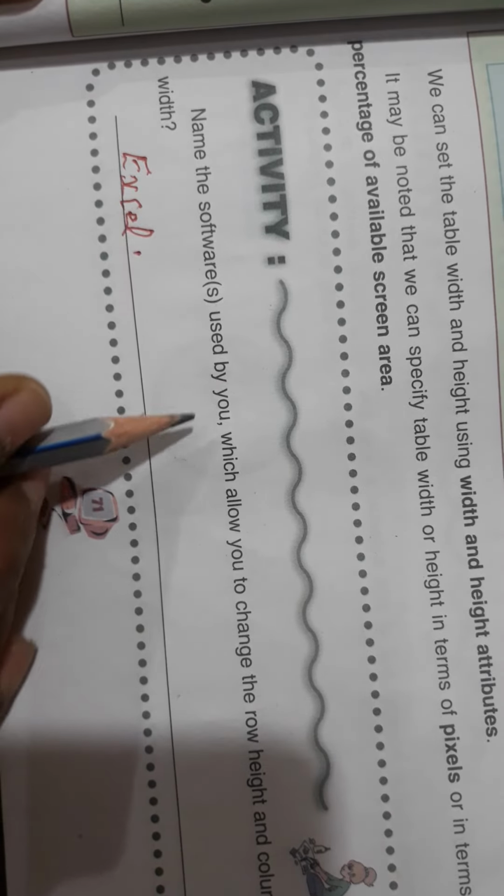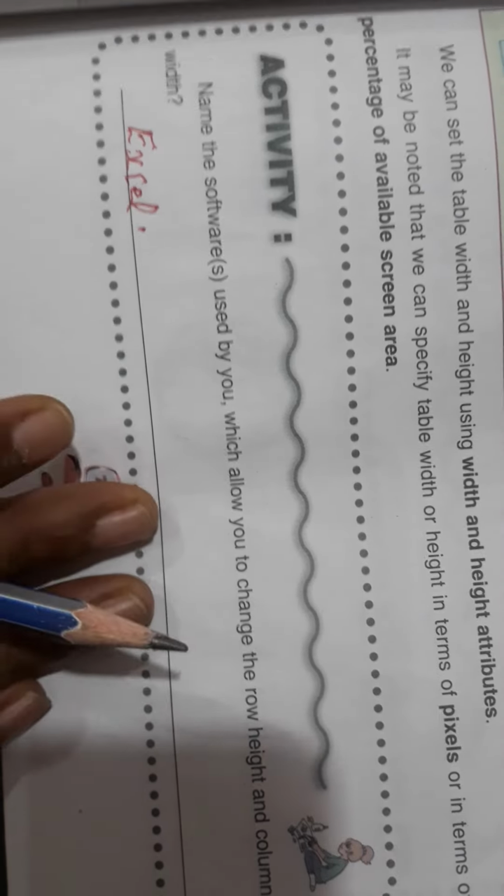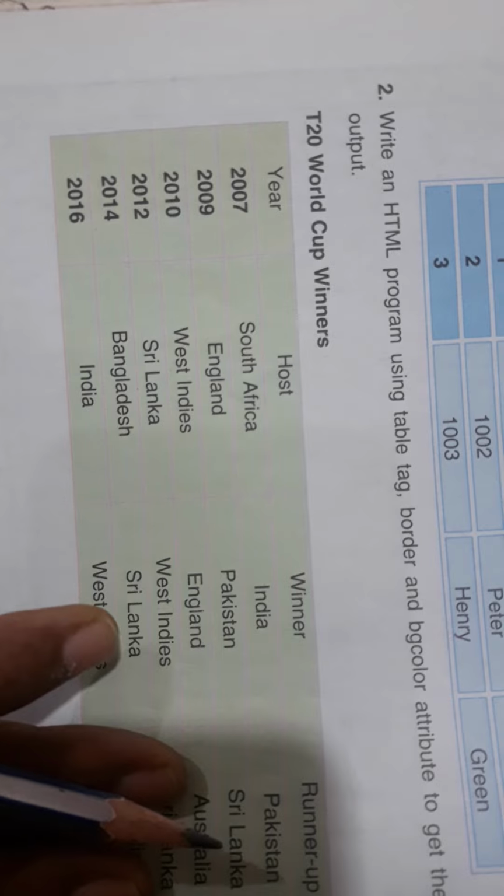Activity. Name the software used by you which allows you to change the row height and column width. Excel. Assessment activity. HTML program. You have to do this program yourself in the lab.